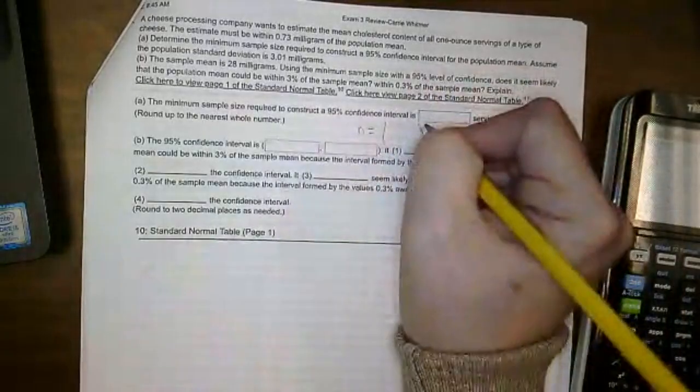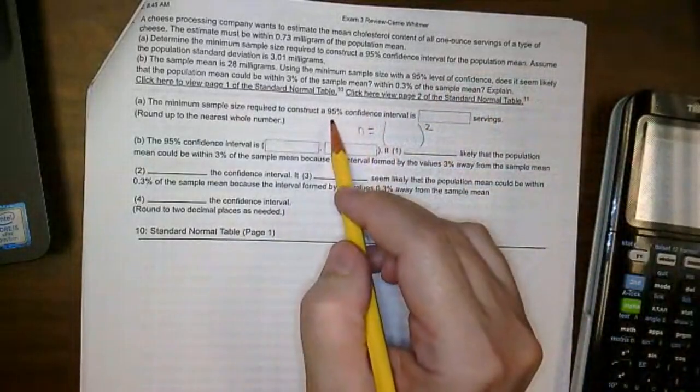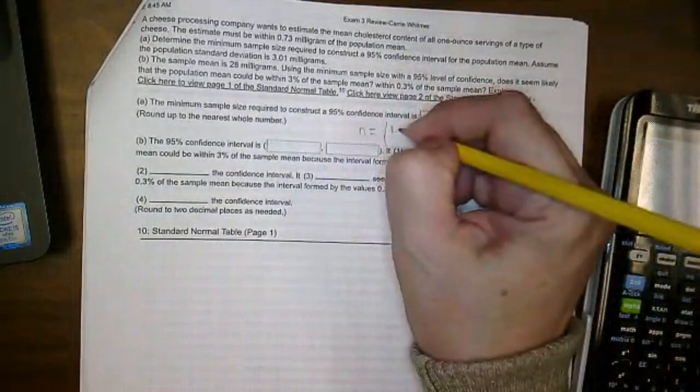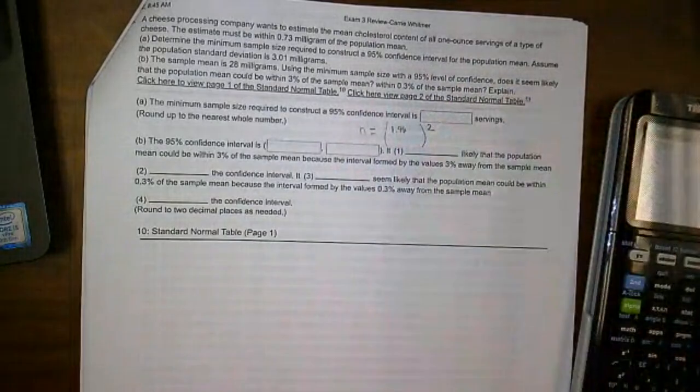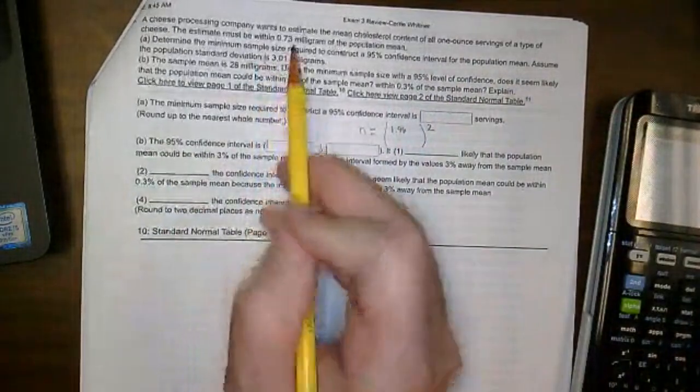First thing we need to do is find our sample size. So our z-score for 95% is 1.96. The standard deviation here is 3.01.